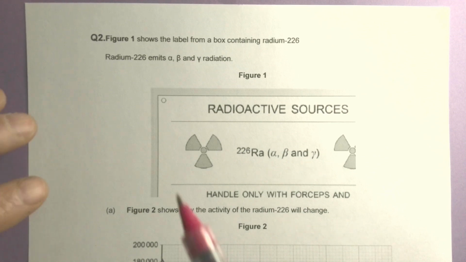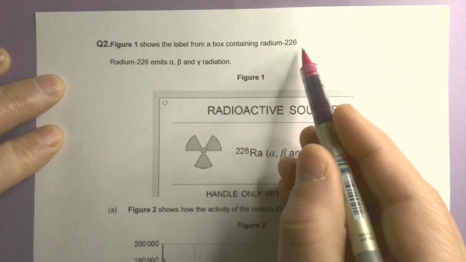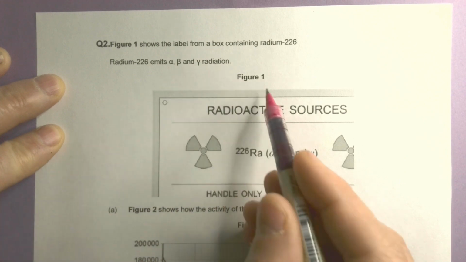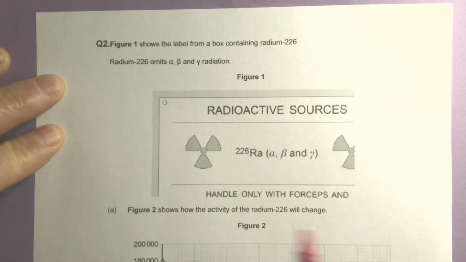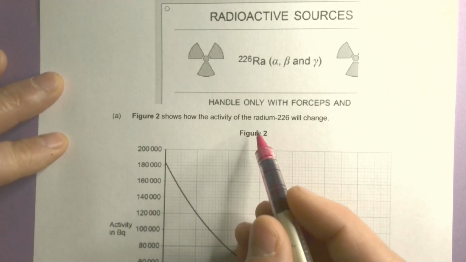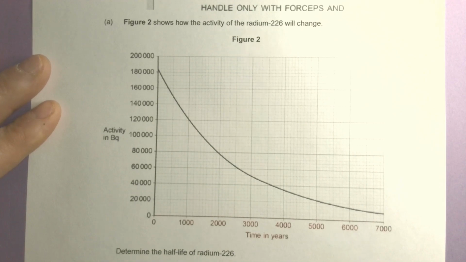Question 2. Figure 1 shows the label from a box containing radium-226. Radium-226 emits alpha, beta and gamma radiation. Okay, so this is the picture. Figure 2 shows how the activity of the radium-226 will change. And there's a graph there, looks like our classic kind of decay graph.